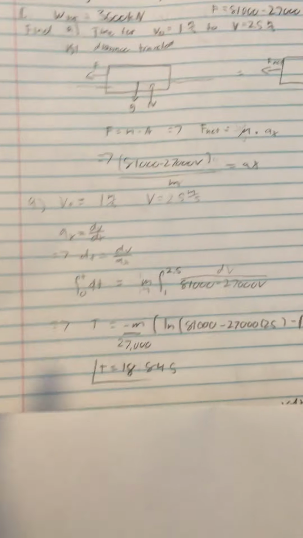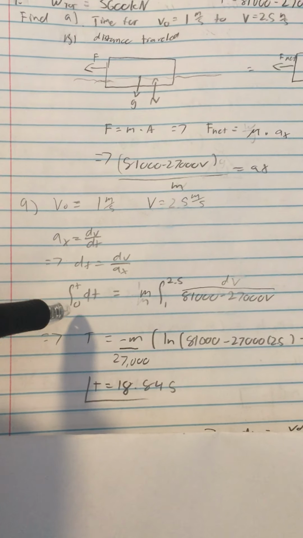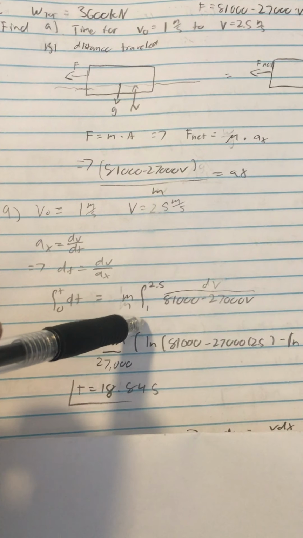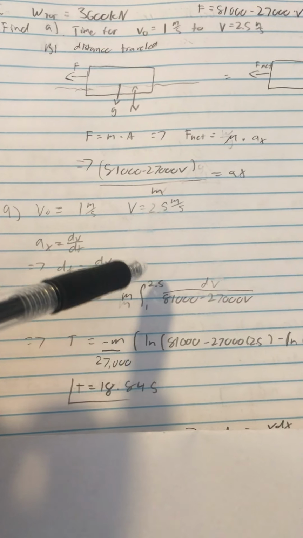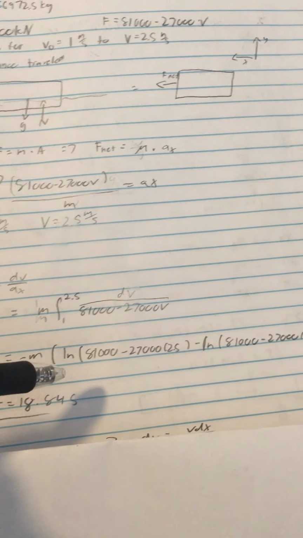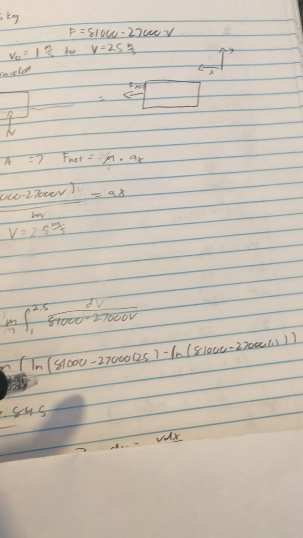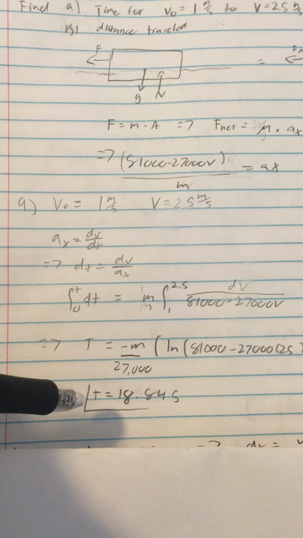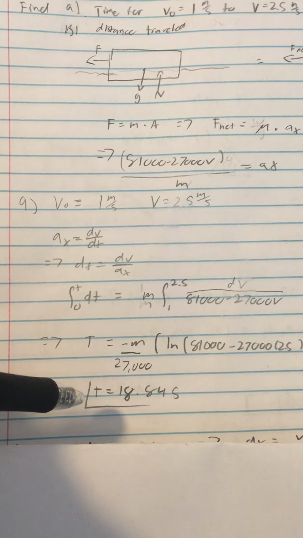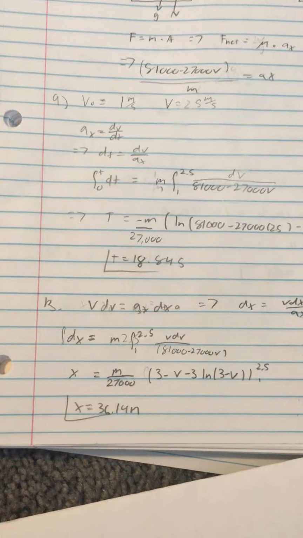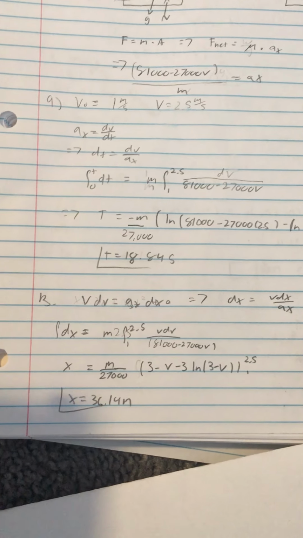We integrate that, dt from 0 to t, and dV from 1 to 2.5. Then we find that t equals that equation right there. Plug in our values and we have the time it takes to go from V naught to V equals 2.5: 18.84 seconds.